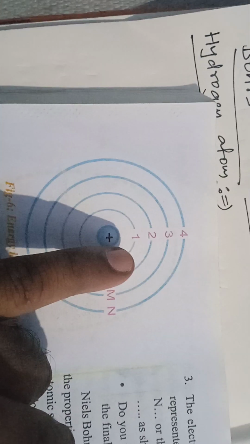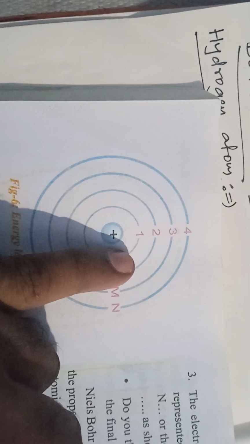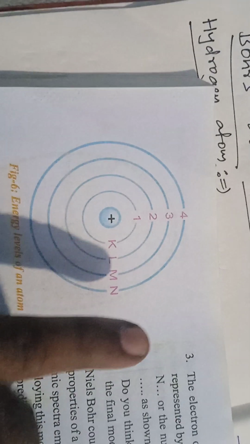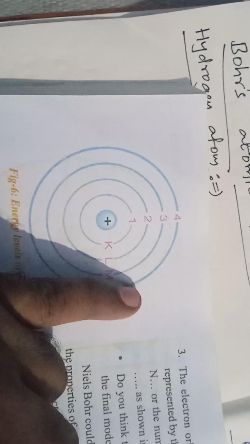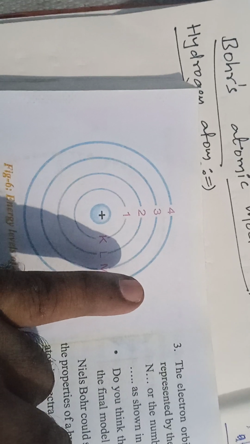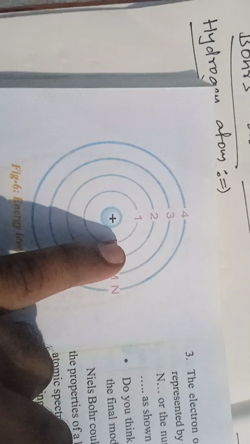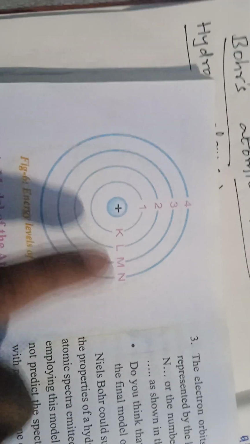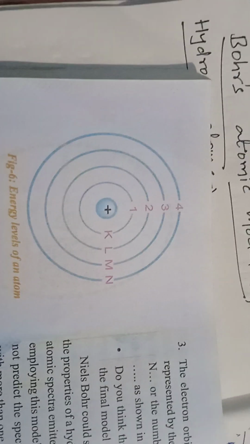When the electron jumps from a lower energy state to a higher energy state, it absorbs energy. When the electron jumps from a higher energy state to a lower energy state, it emits energy.